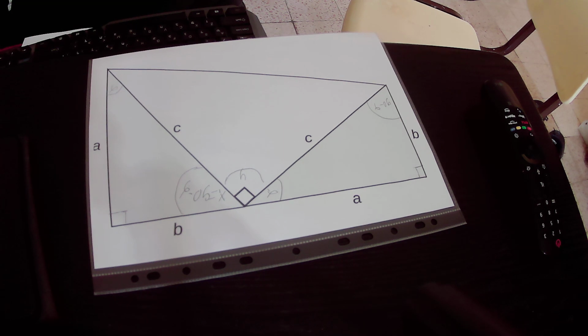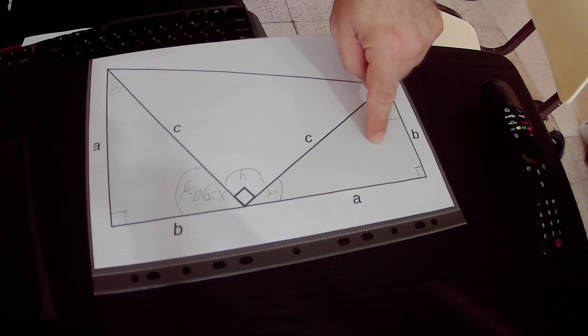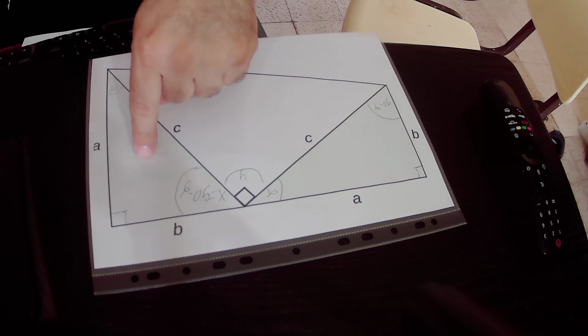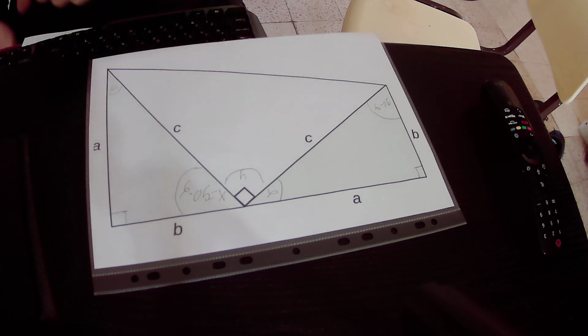So therefore, triangle ABC on the right side coincides with triangle ABC on the left side according to the rule side-angle-side.